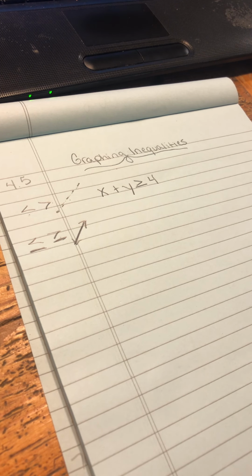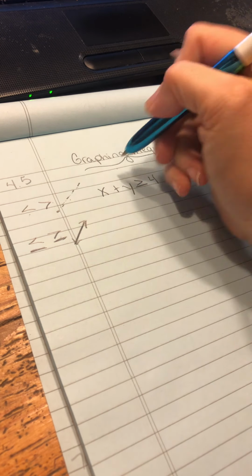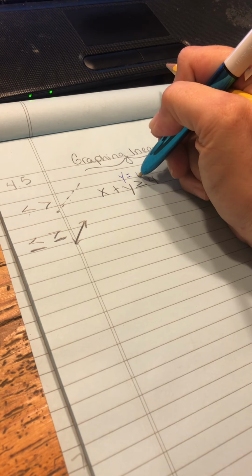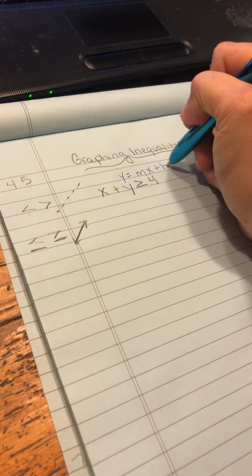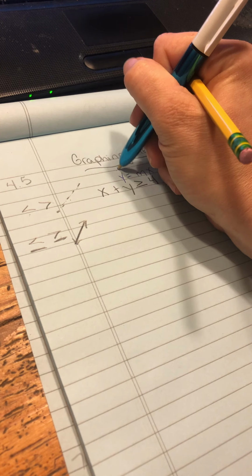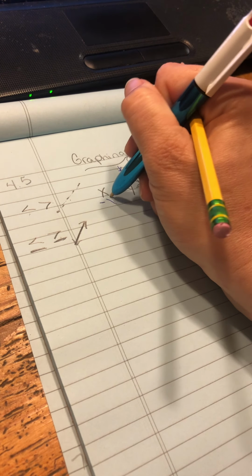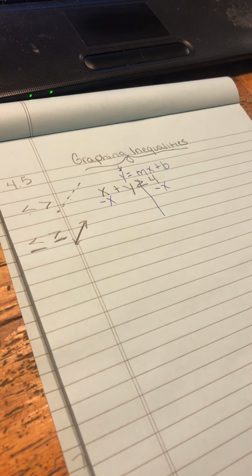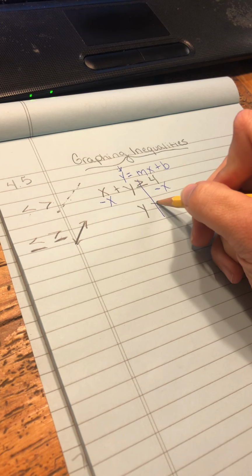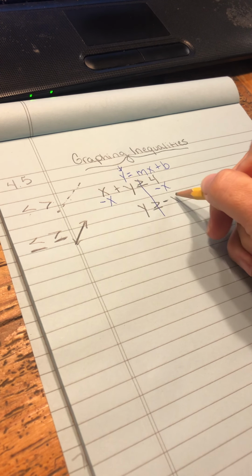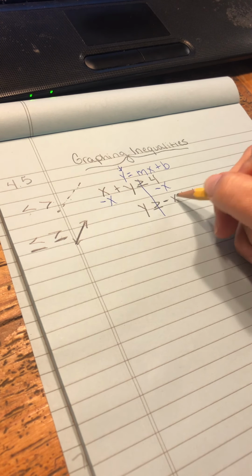All right, so there's lots of different ways to graph. You do it however you like, whichever way is your favorite method. My favorite method is solving for y equals mx plus b. So I need to solve for y. So I need to get that x on the other side. So I'm going to subtract x from both sides. Now I have y is greater than or equal to negative x plus 4.